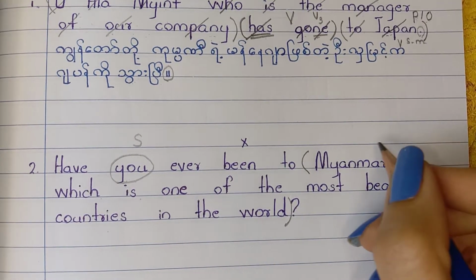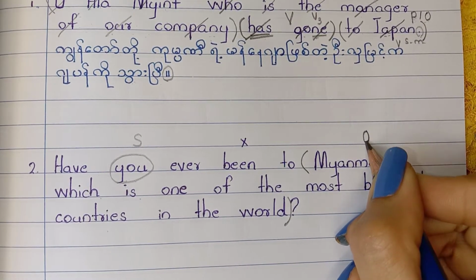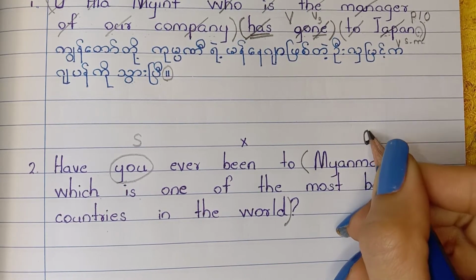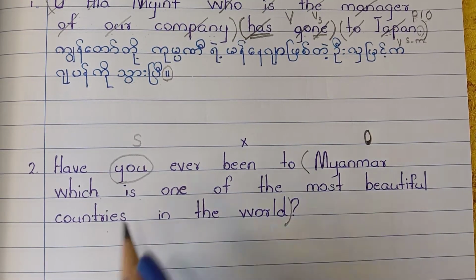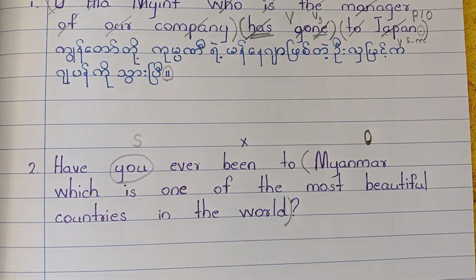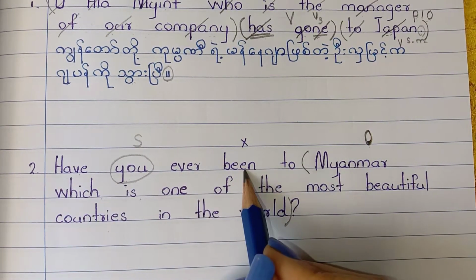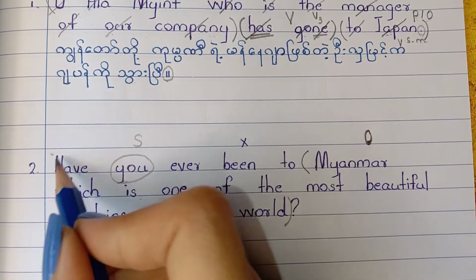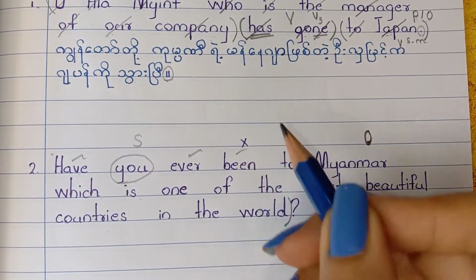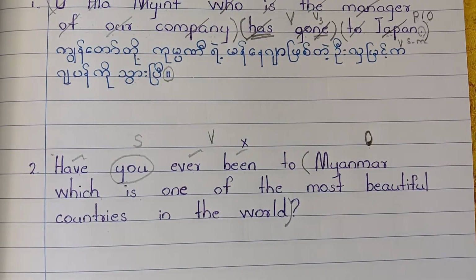Suppose that is object 2. So we got subject, object, and the last one is the verb, have ever been.